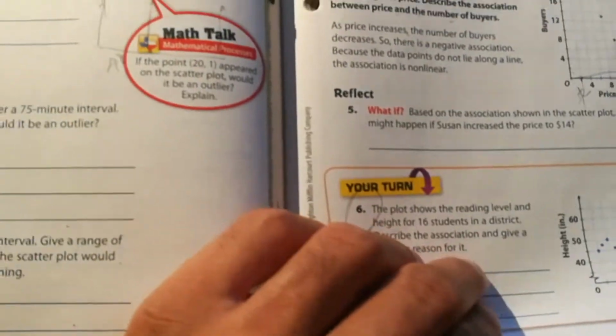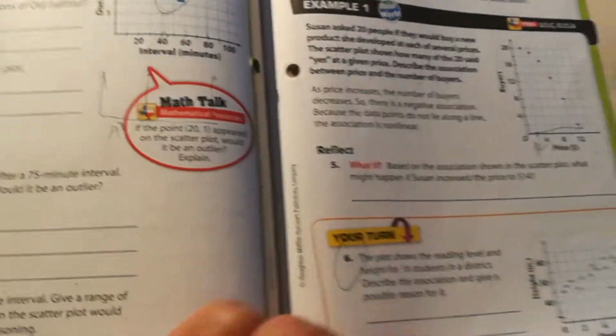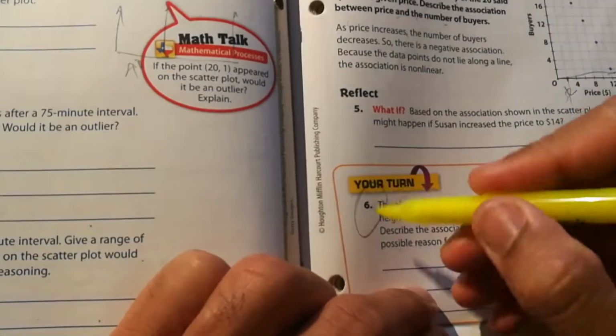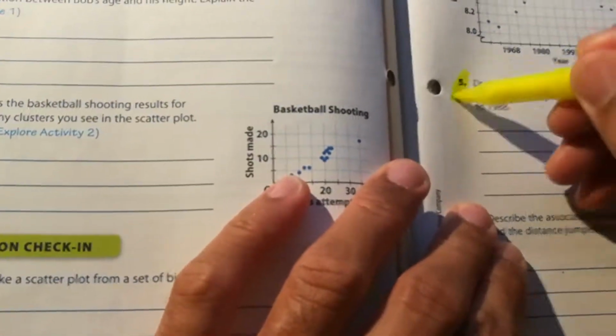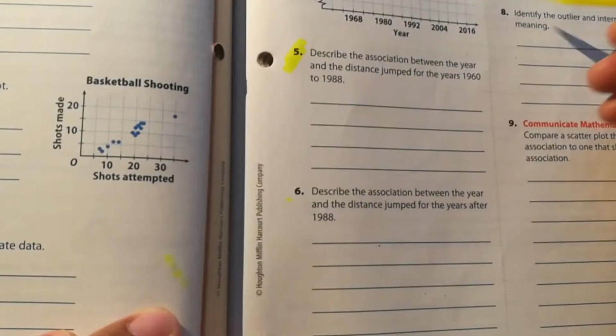Please do problem 6. These are all straightforward problems. Problem 6 on page 397. Question 3 on page 398. Question 5 on page 399. 5, 7, and 9 in 399.